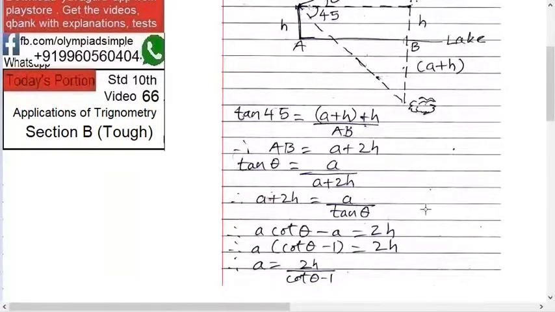So take A on the other side. A cot theta minus A equals 2H, right? Okay. Take A common. A into cot theta minus 1 equals 2H. Therefore A equals 2H upon cot theta minus 1. That is the required answer.